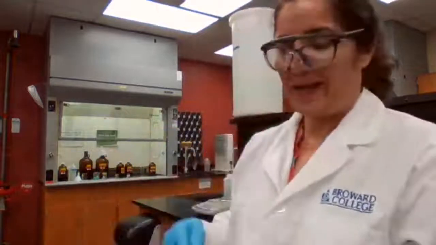It has to stay in the fume hood so we don't get the hydrogen gas.